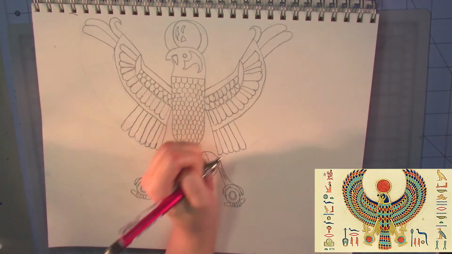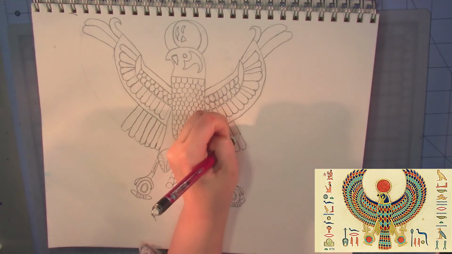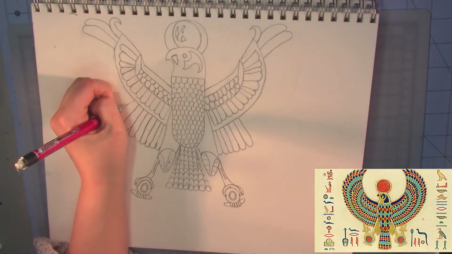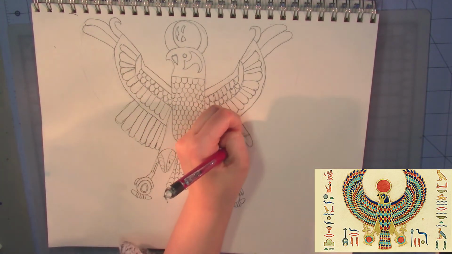You can just get one wing done and then switch over to the other, whatever works best for you. But if working back and forth helps you, by all means do that.